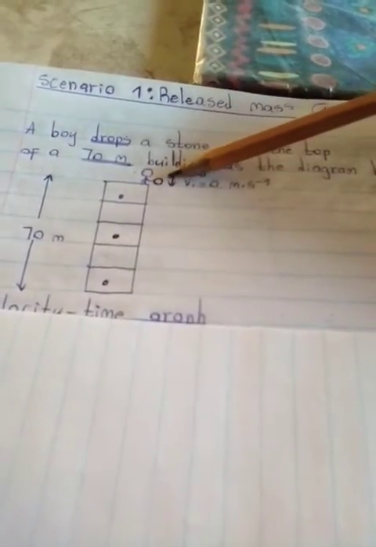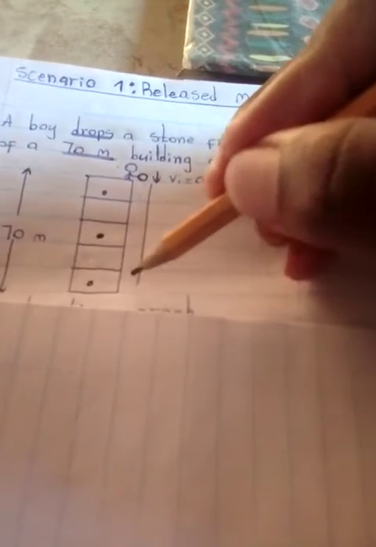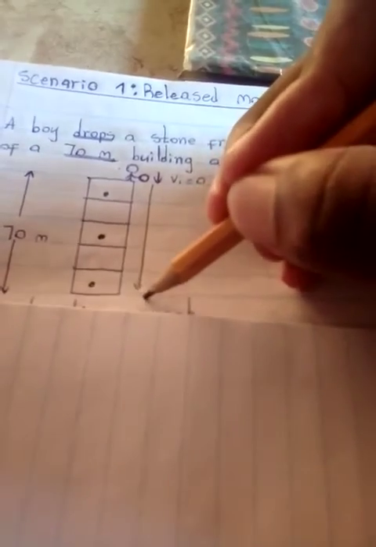The boy releases or drops a ball, and when the boy drops it, what do you think is going to happen to this stone, not ball? The stone, of course, will experience free fall. It will fall until it comes to rest on the ground.